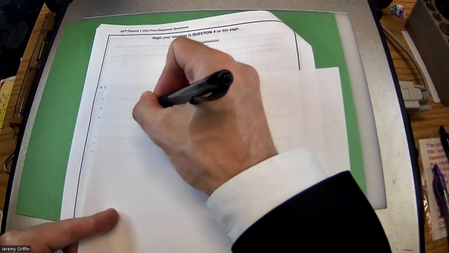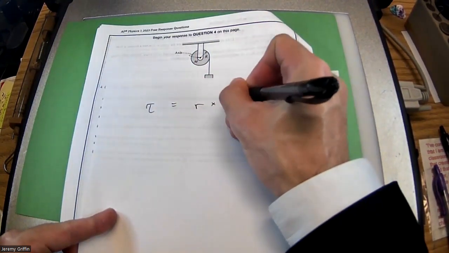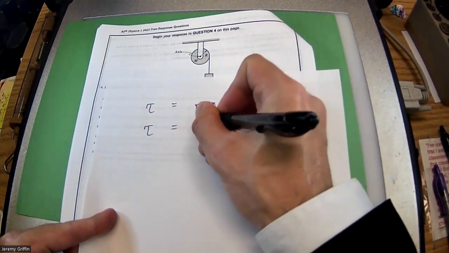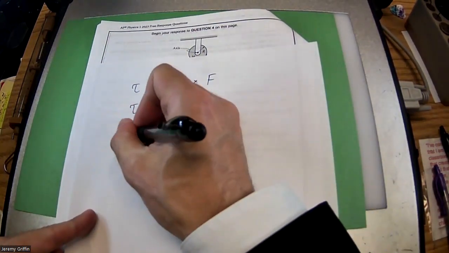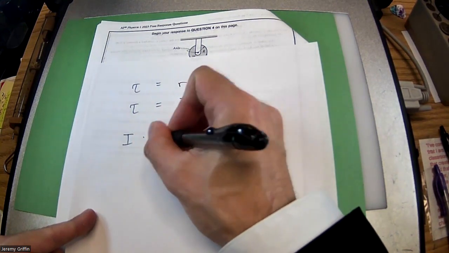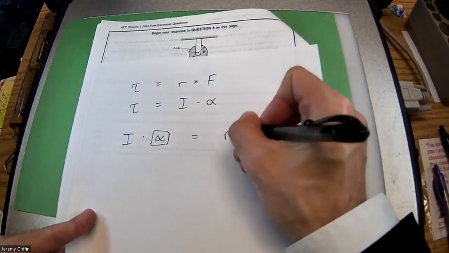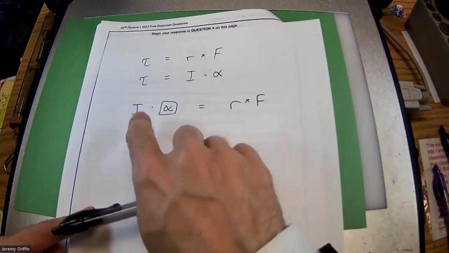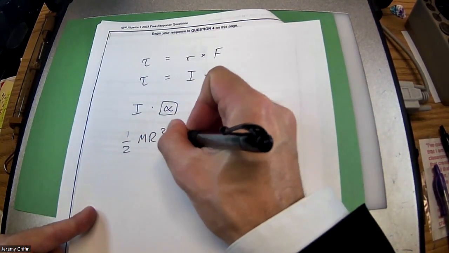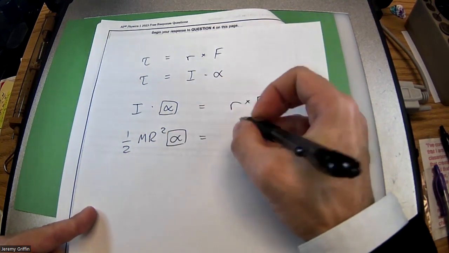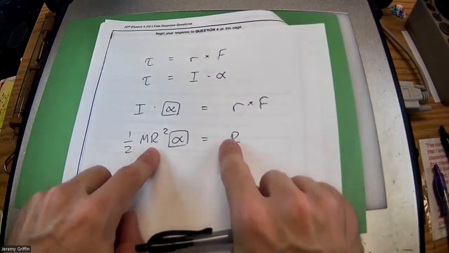Is it true torque is equal to R cross F, but torque is also equal to I times alpha? Right, and we want to solve for alpha, so I times alpha is equal to R cross F. Isn't that true? Just like that. Now this I is your 1/2 mr squared. The radius is still the radius, so this radius is the same.